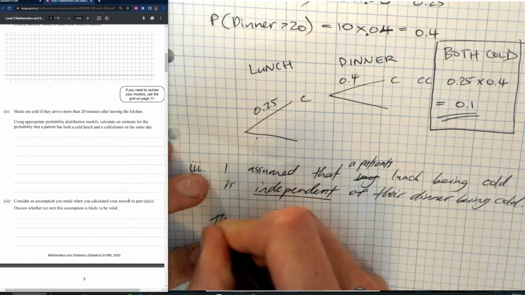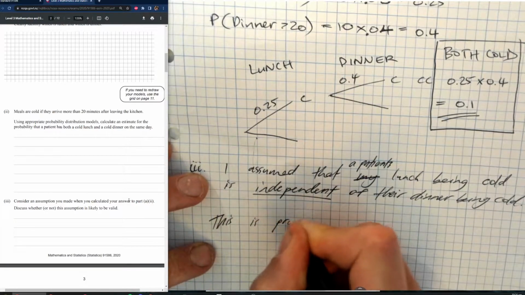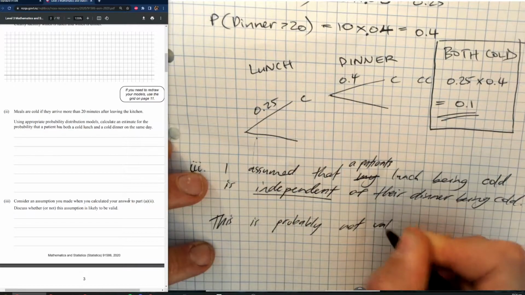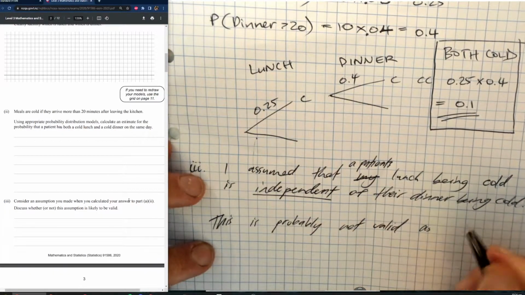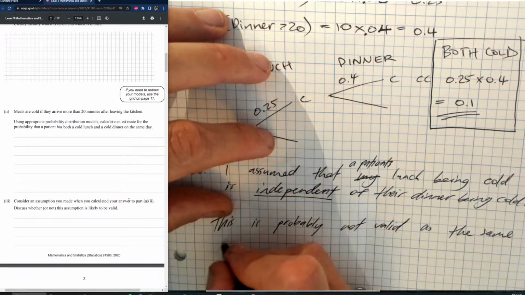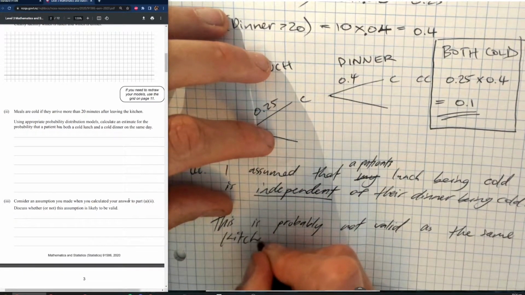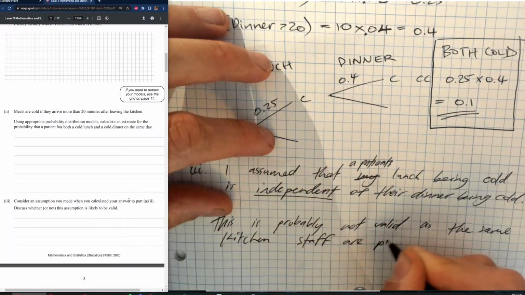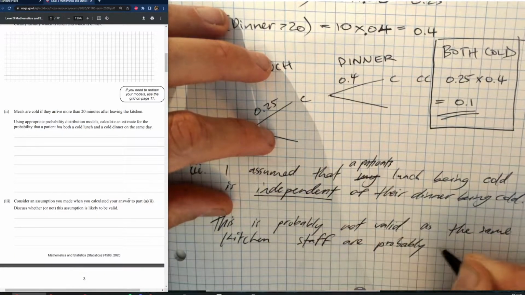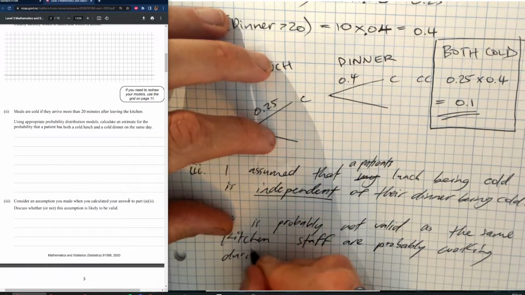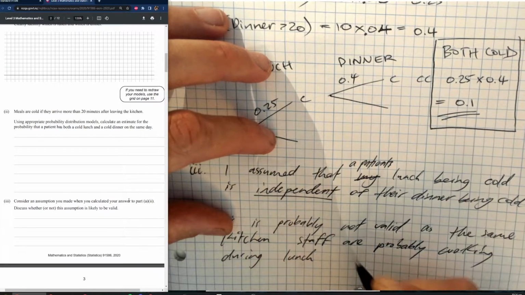This is probably not valid, as the same kitchen staff are probably working during lunch and dinner on a given day.